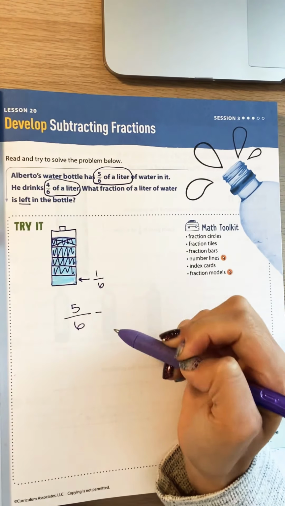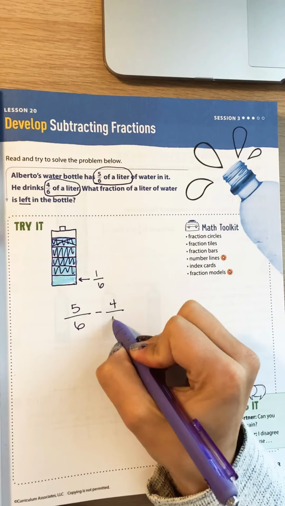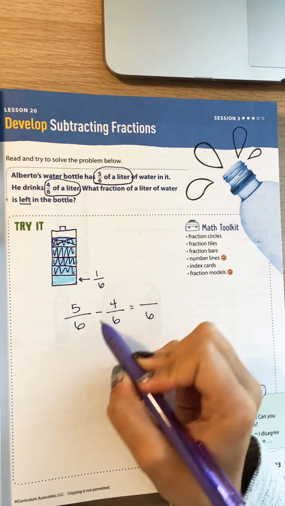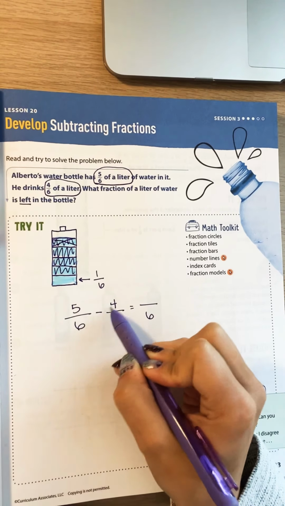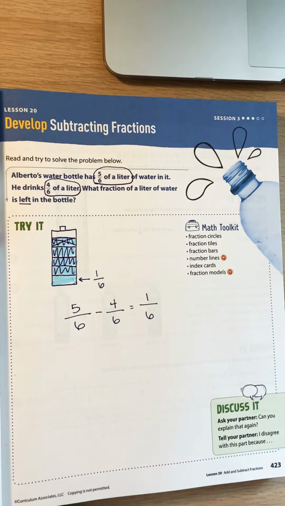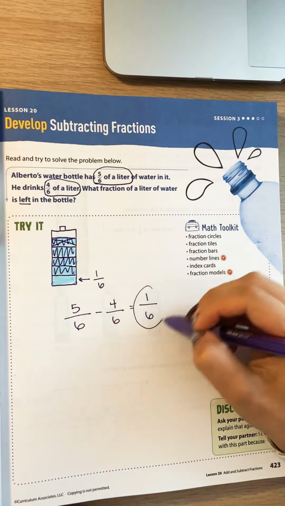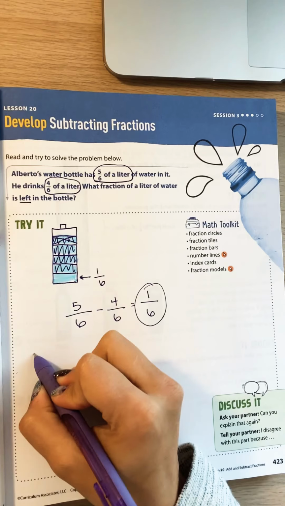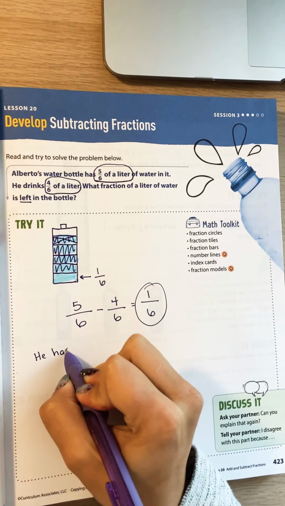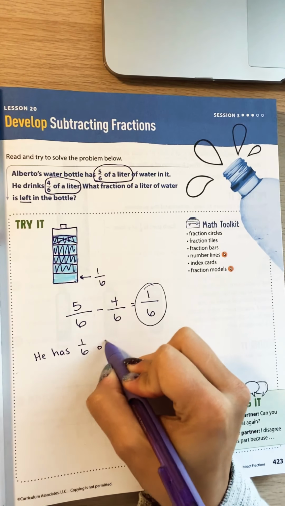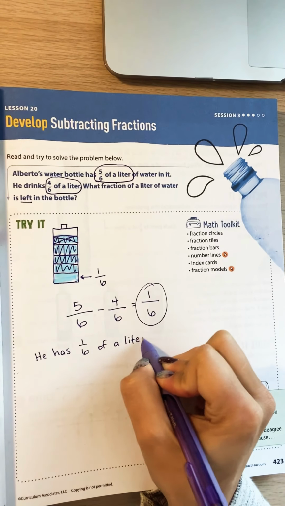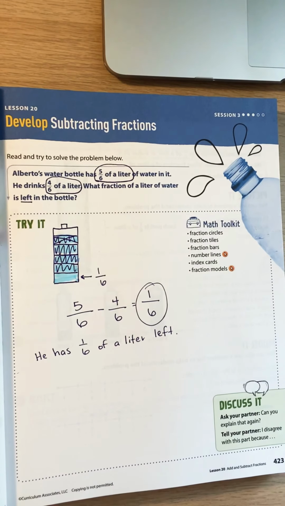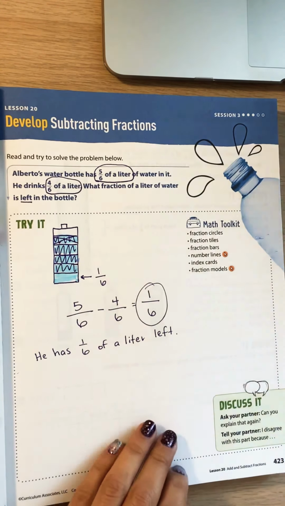Okay. You can also just do a subtraction equation with fractions. 5/6 of a liter is how much we started with. Then he drank 4/6 of a liter. So remember, you keep the denominator the same and you just subtract the numerators. 5 minus 4 equals 1. 1/6 left. So there's my answer. If I want to write it in a sentence, I could say he has 1/6 of a liter left. Okay, that's it. That's the problem.